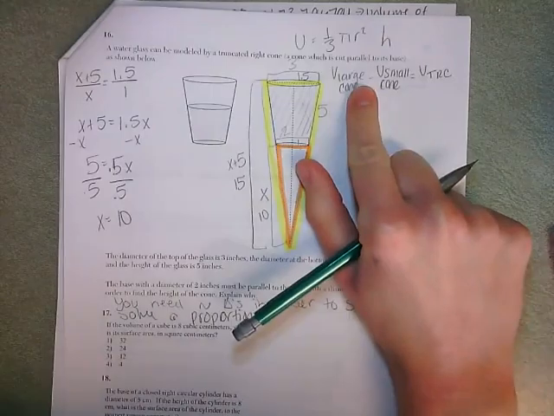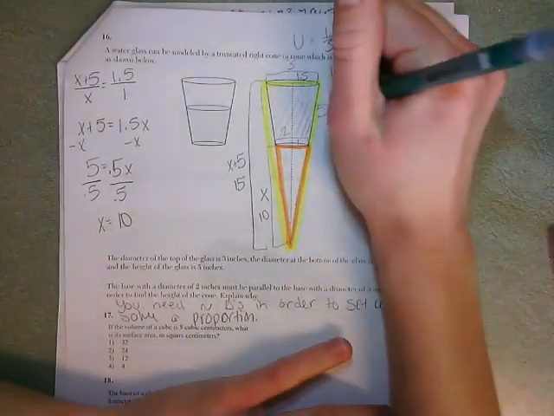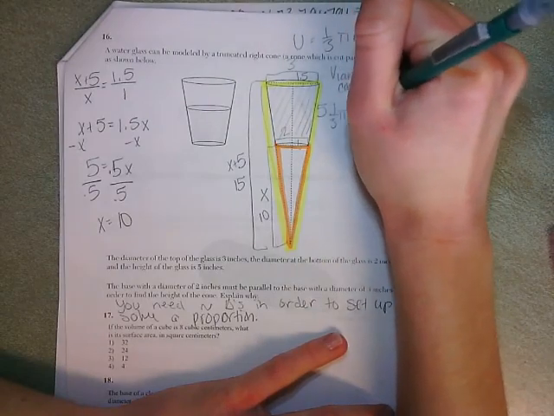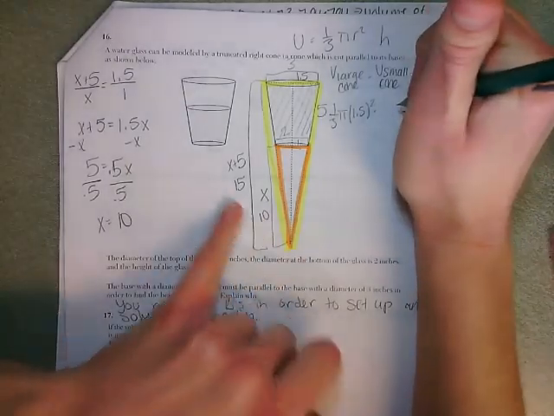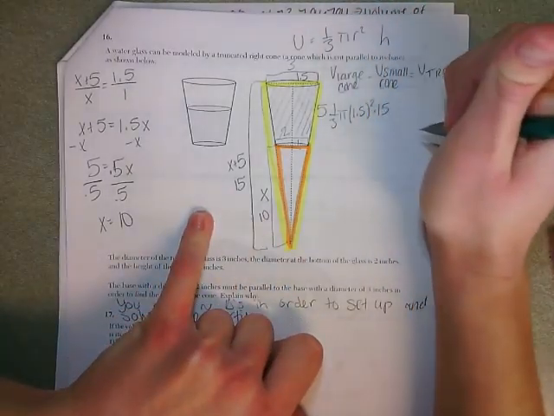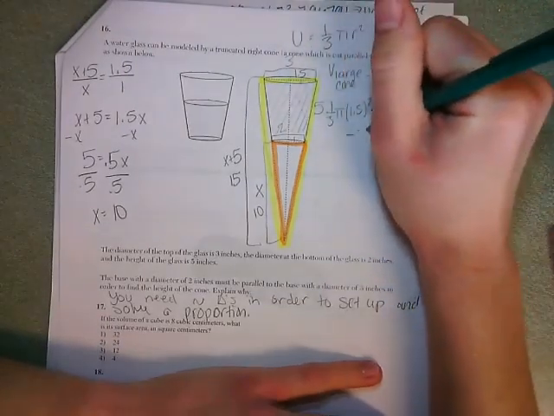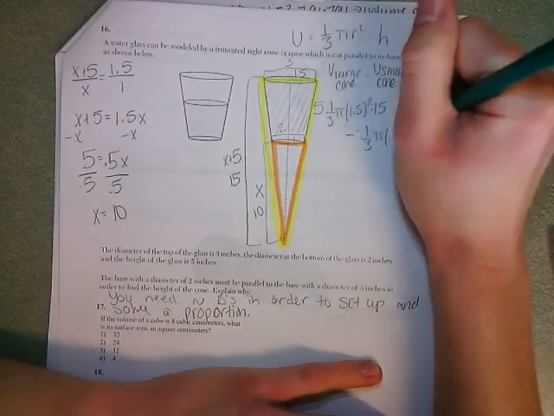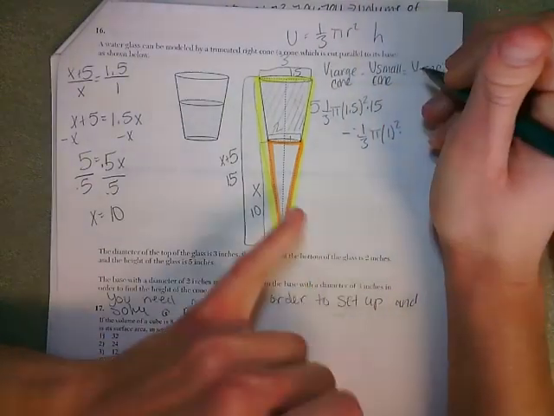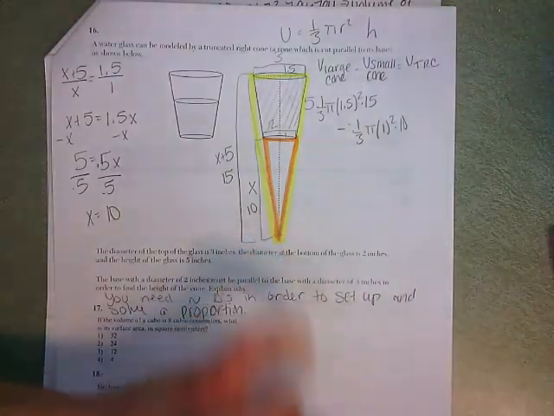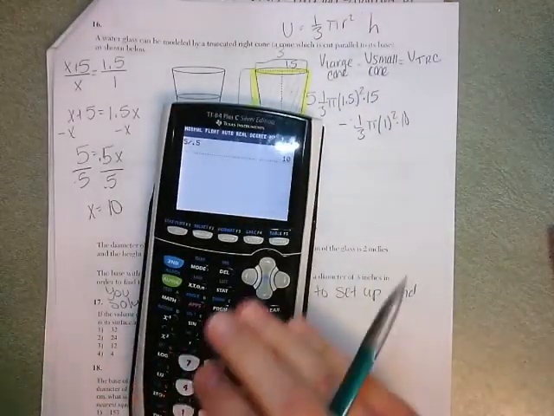All right, so let's find the volume of the large cone. So volume of large cone, so 1/3 pi, the radius is 1.5 squared times the height is 15. Okay, minus the volume of the small cone. So 1/3 pi 1 squared times the height, which is 10. Okay, now we're just going to plug this into our calculators.